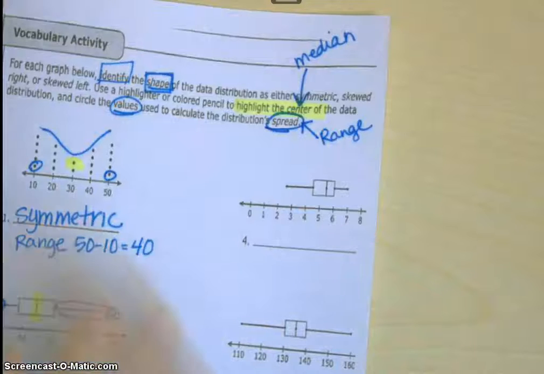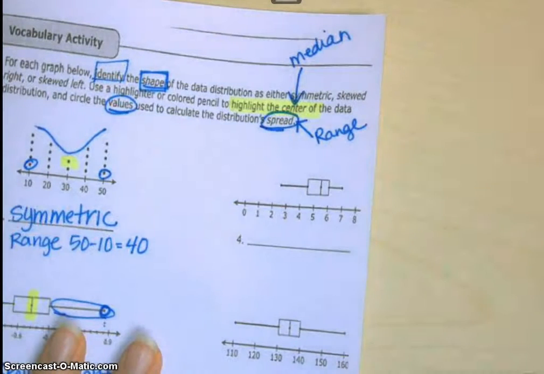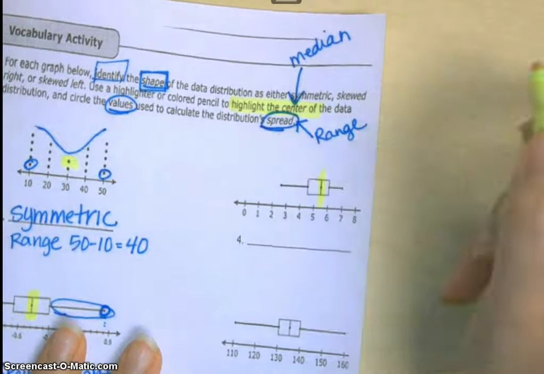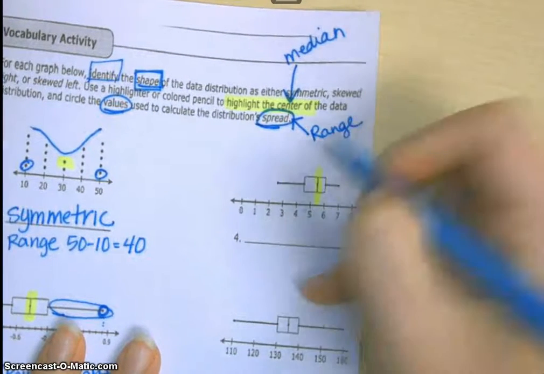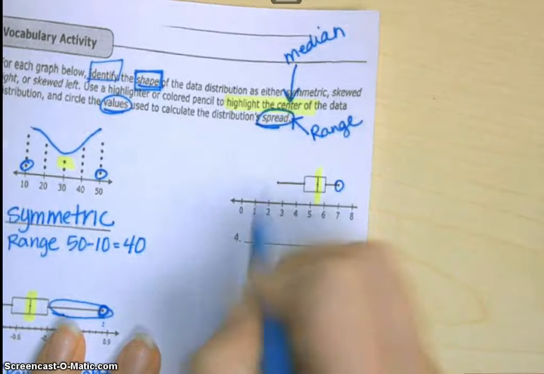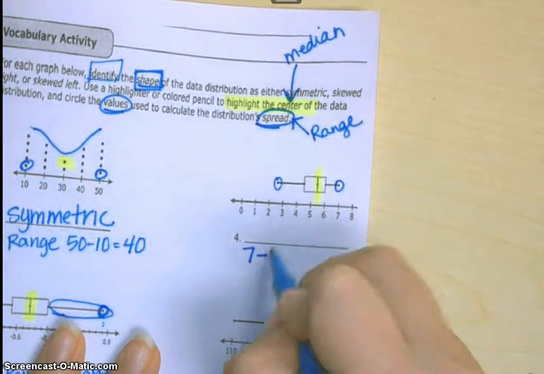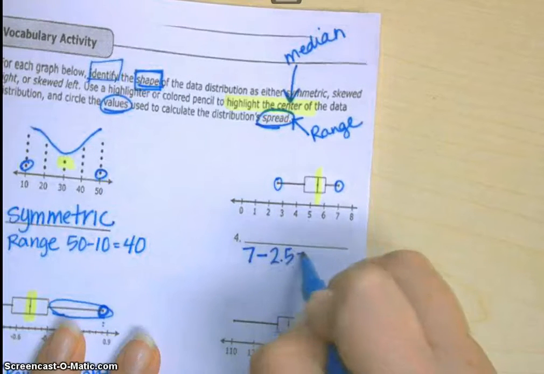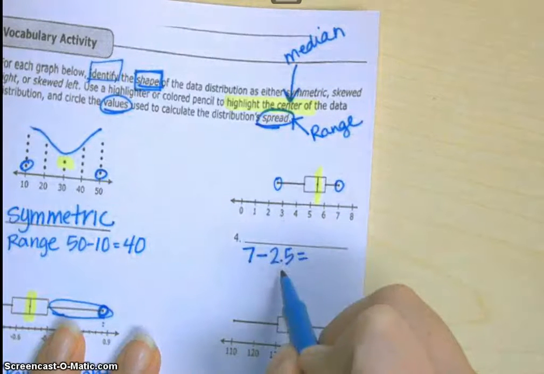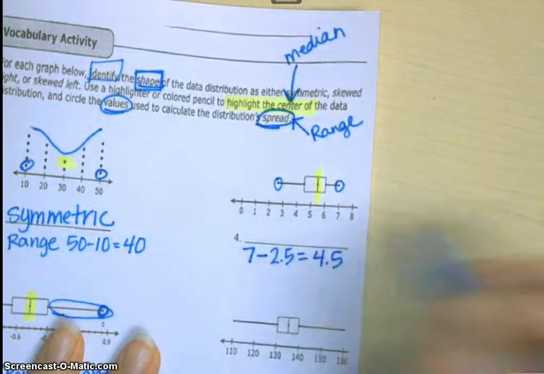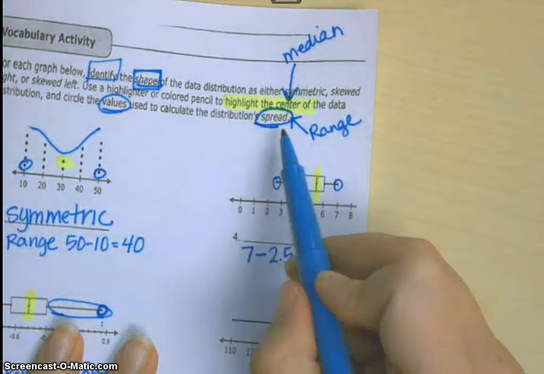And here we go. All right, so our median in box plots is always really easy. It's going to be right here, which is about 5.5. Our maximum is going to be this number right here, which we're going to say is 7, minus our minimum, which looks to be about 2.5. So when we subtract 2.5 from 7, we get 4.5. So 4.5 would be our range. 4.5 would be our spread.